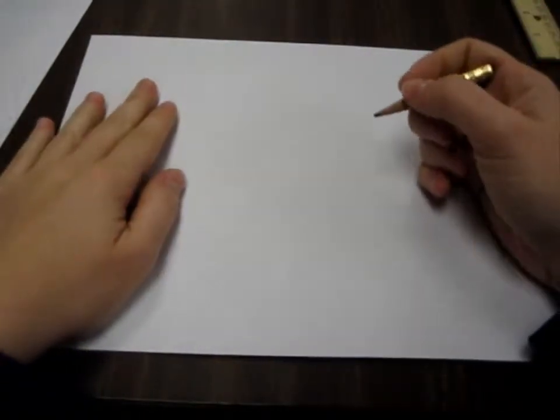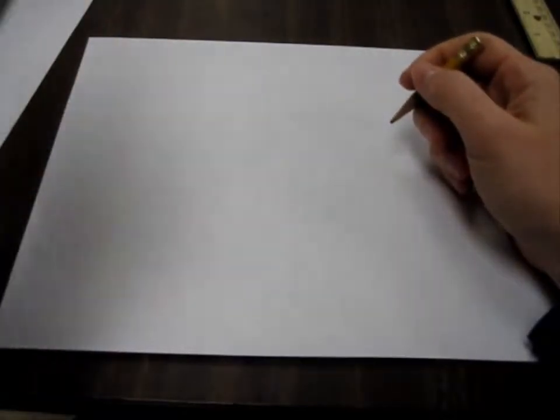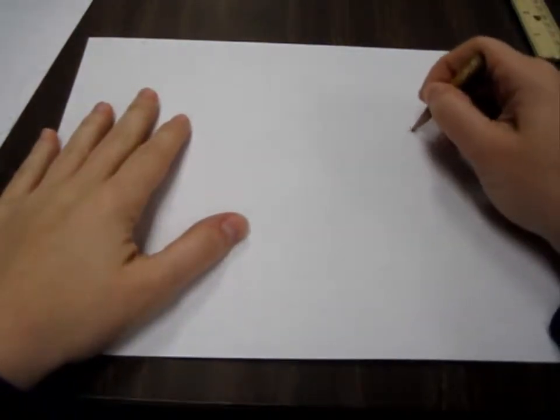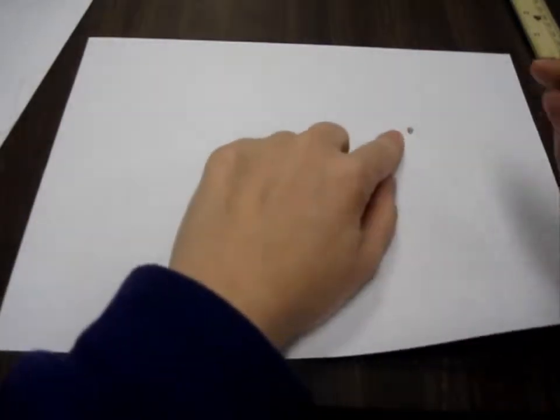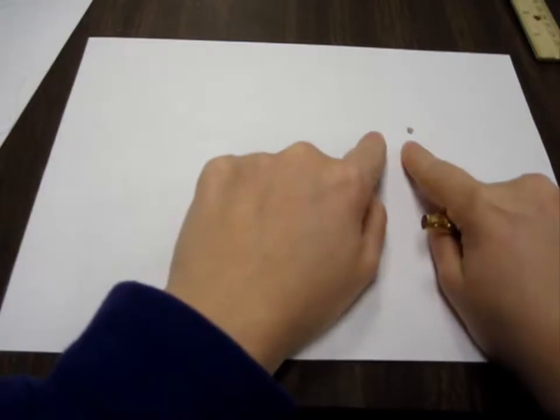To start 1-point perspective, you need 1 point. So pick somewhere on your paper to be the vanishing point. That means the farthest away, where everything looks like it's disappearing. I'll put mine over here. Okay, now if this is the vanishing point, it means a horizontal line through this point is our horizon line.